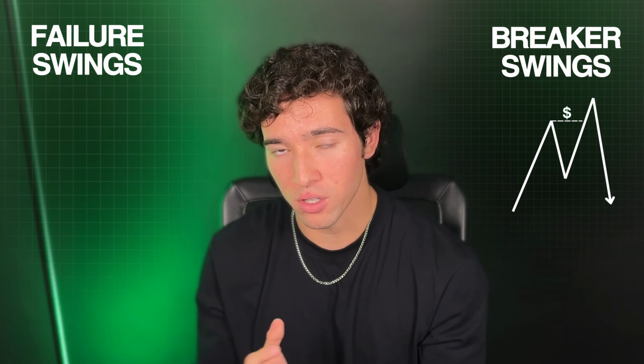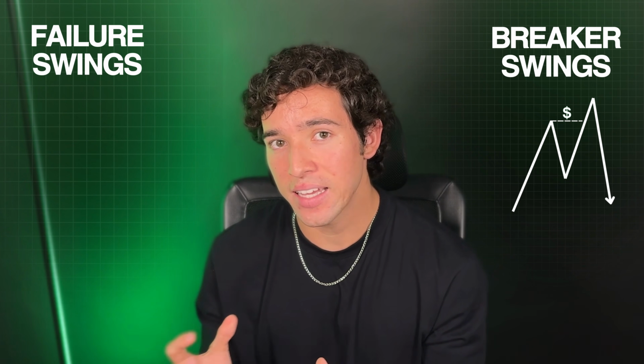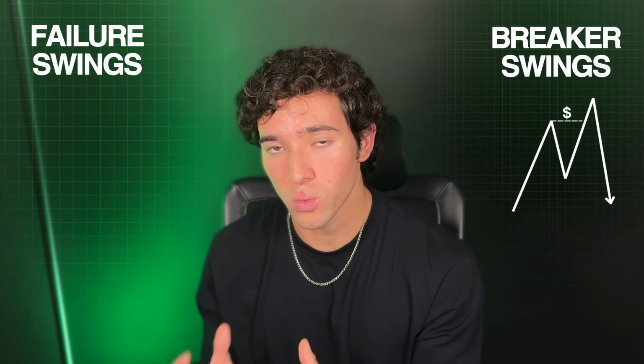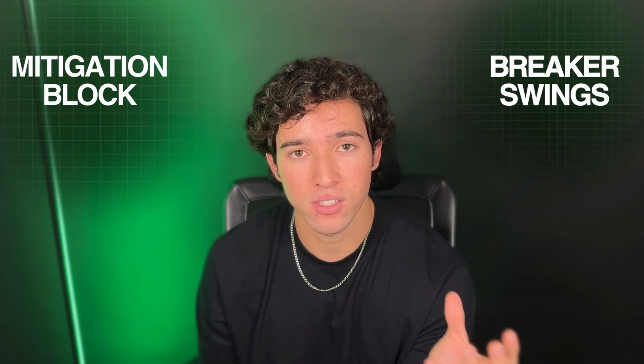So we must first understand that the market only reverses in two ways. We have breaker swings and then we have failure swings. Breaker swings take liquidity prior to the reversal, be an old swing high or swing low. They are breaking liquidity, hence the name breaker swings. Failure swings fail to take any liquidity prior to the reversal, hence the name failure swing. Now, these are both just ways of smart money order mitigation. A failure swing is simply a mitigation block, and a breaker swing creates breaker blocks.